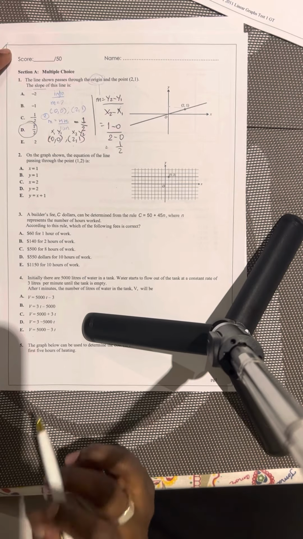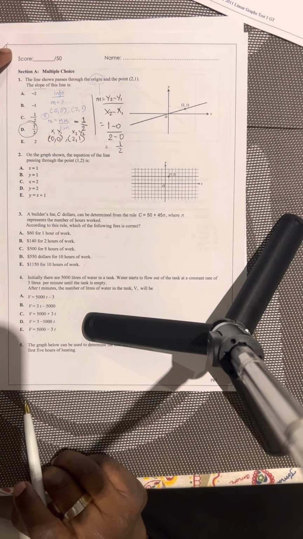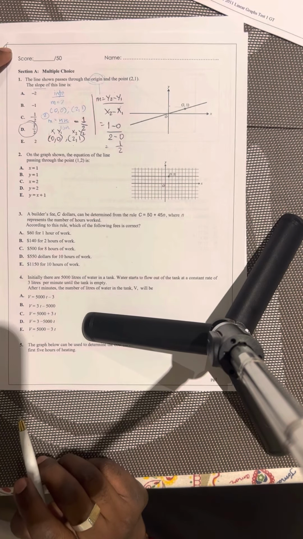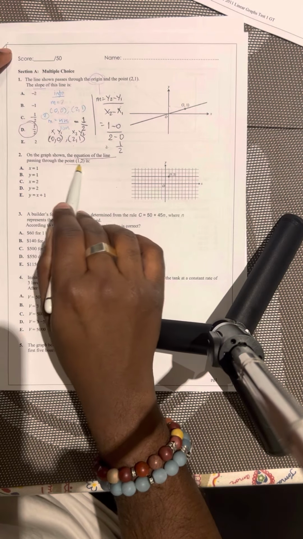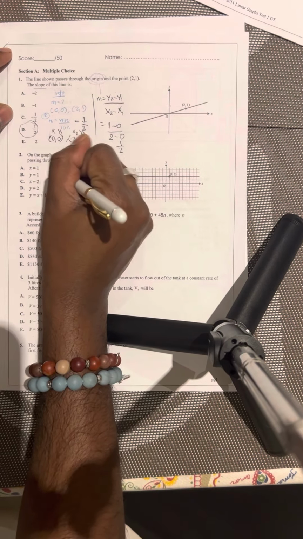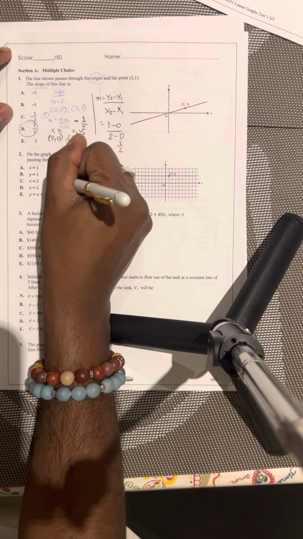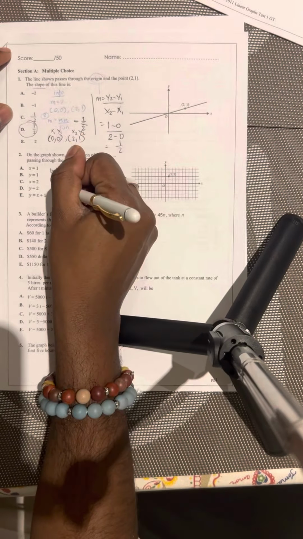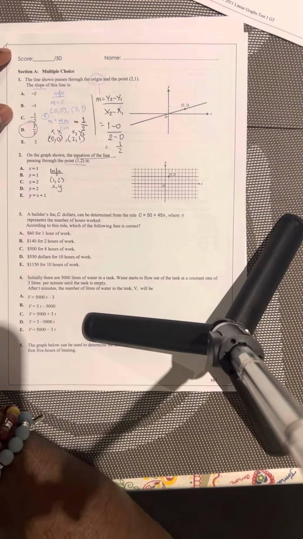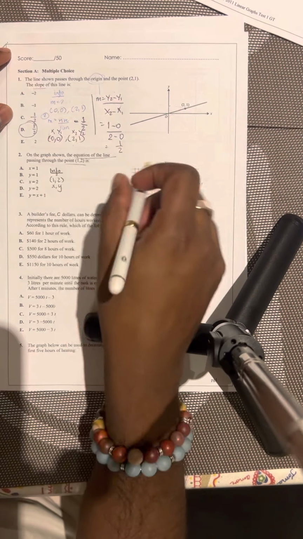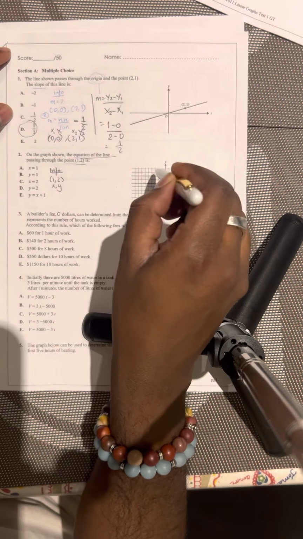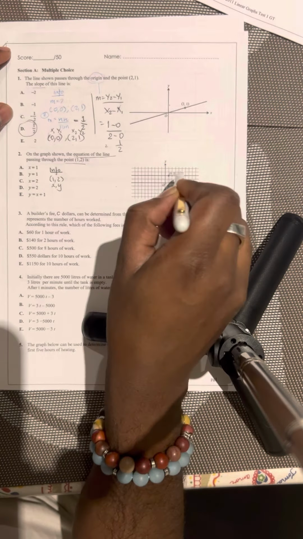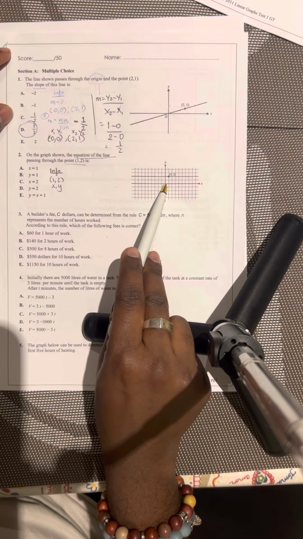So this next question says, on the graph shown, the equation of the line passing through the point (1, 2). It's asking you what is the equation of the line. That's the question. It passes through a point, so let's write down our information. They've given us (1, 2), which is our x and y. The second thing is it asks you, on the graph shown, the equation of the line. So it's asking you what is the equation of the line.